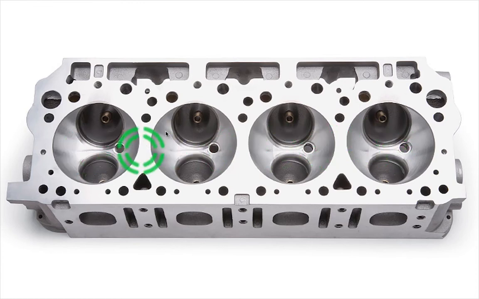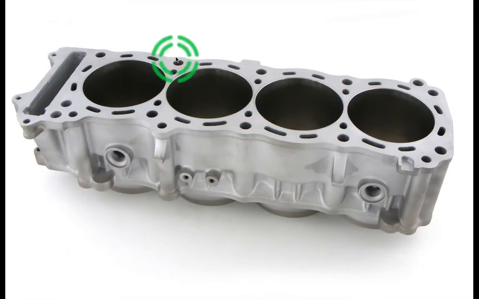Yeah, and you see these holes here, all those funny holes and stuff. So you have your water line, and then you have your oil lines here. I think the big ones are your head bolts, and the other small ones are like oil line or water line or whatever. So yeah, that's how it goes. So that's your cylinder head, and this is your block.